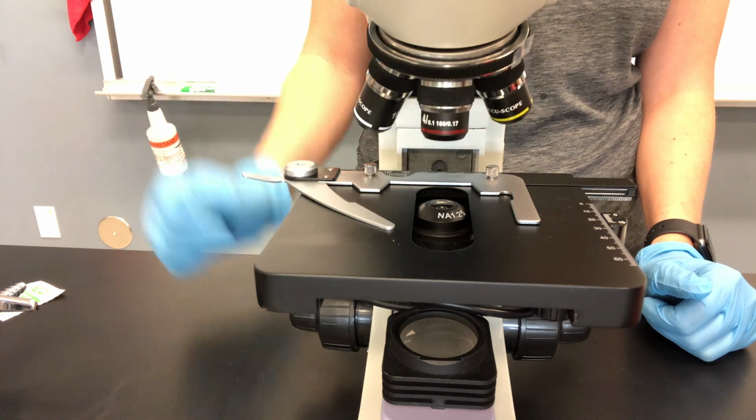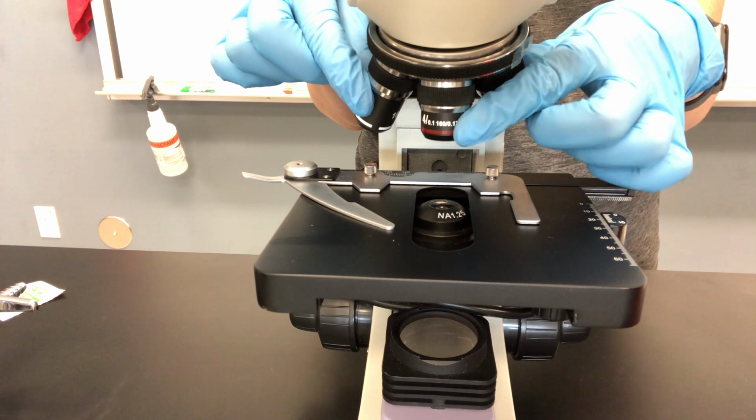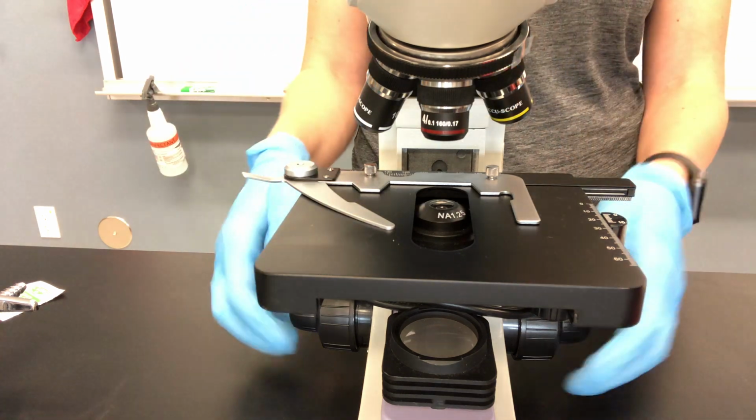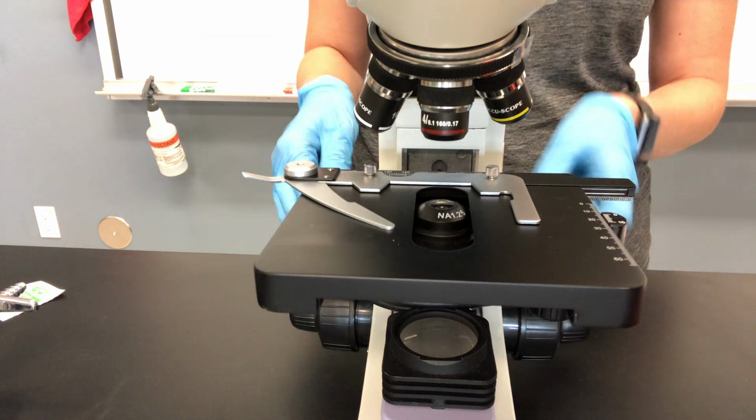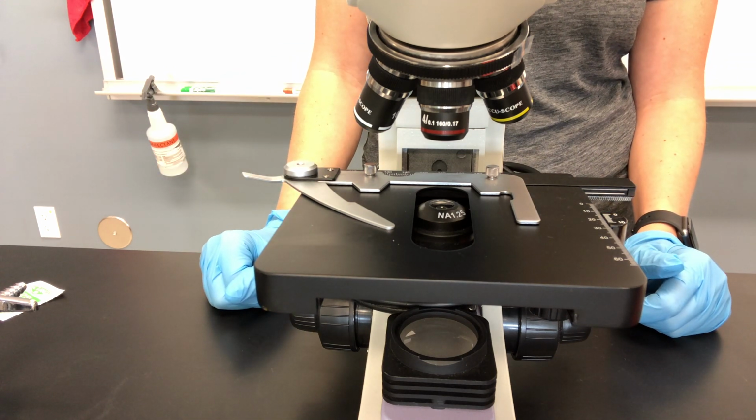When you're ready to put it away completely and you've cleaned the oil immersion lens, click that low scanning power into place, lower the stage all the way down, neatly wrap the cord, and then you can carry the microscope back to its little cubby.